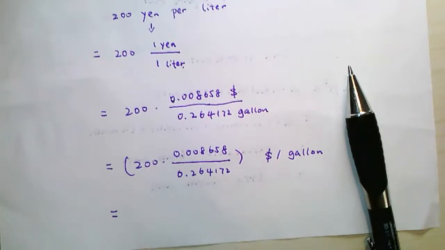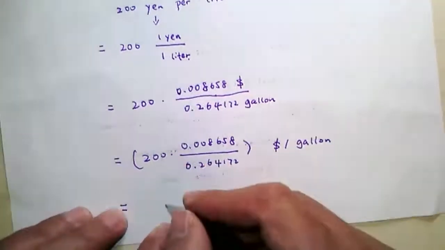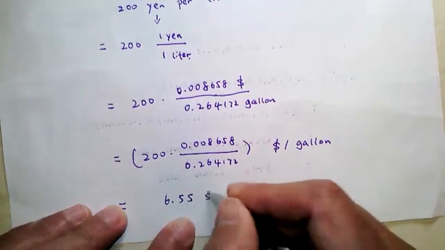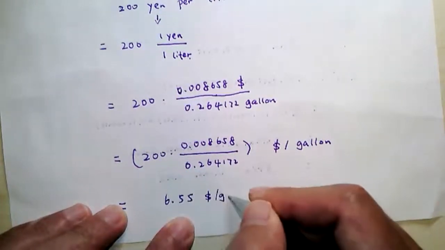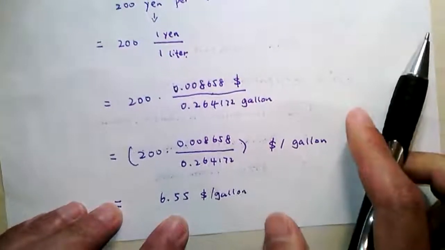Okay, has anyone figured out the number? She put it in the chat, 6.55. Oh, great. Thank you. 6.55 a gallon. Okay, thank you, Dasha.